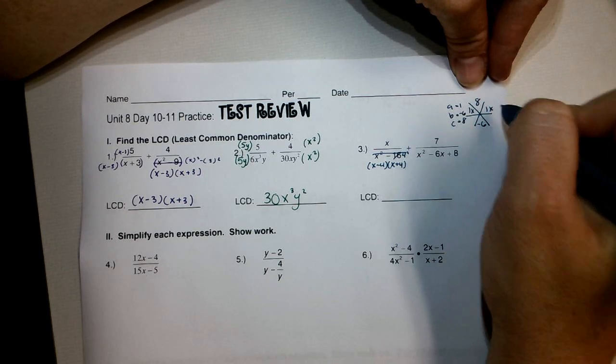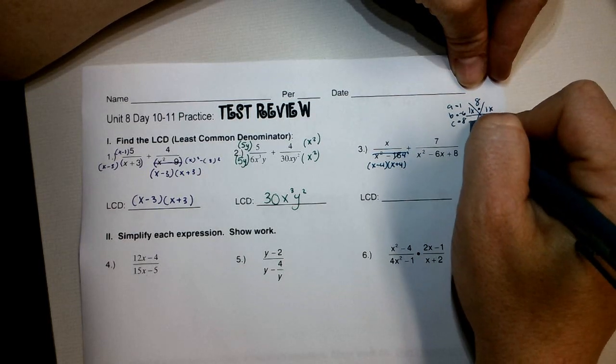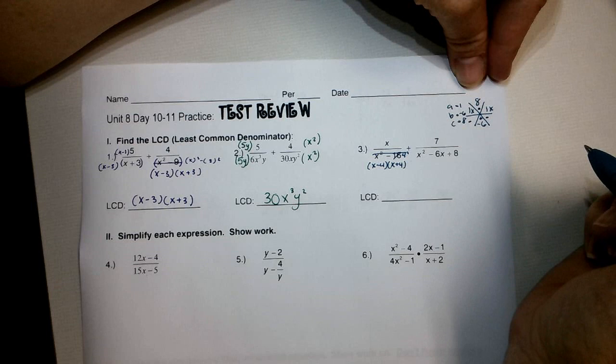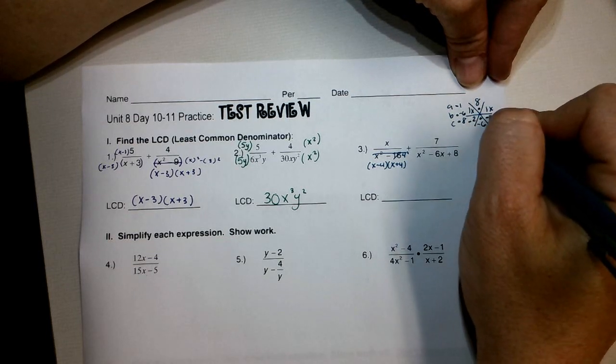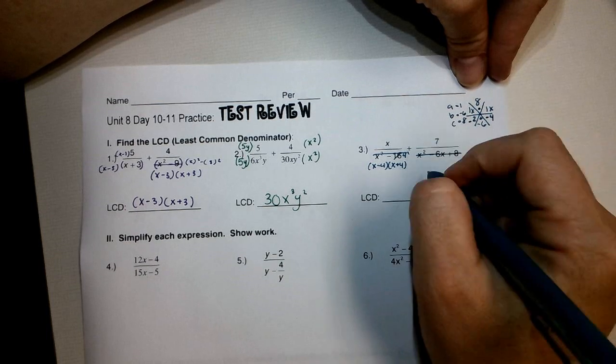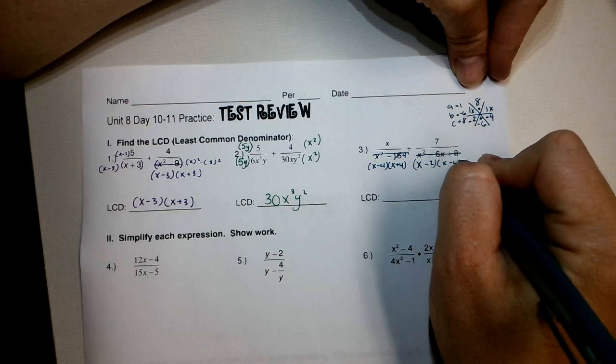So what multiplies to give me 8 but adds to give me negative 6? Well, the fact that the top number is positive and the bottom number is negative means I'm going to have a double negative. Okay, and 2 and 4 make 6 and multiply to 8. So this becomes x minus 2, x minus 4.